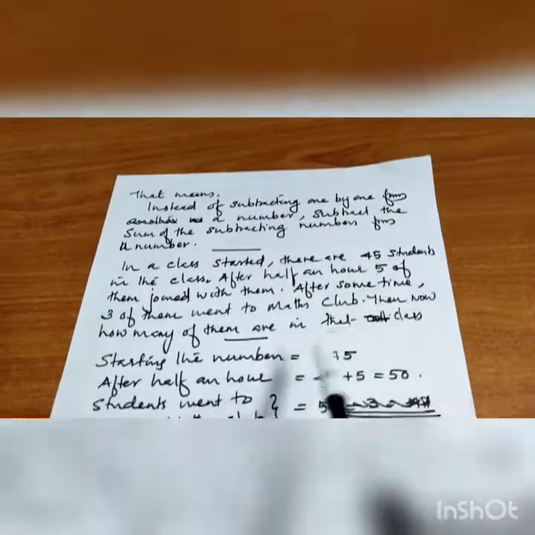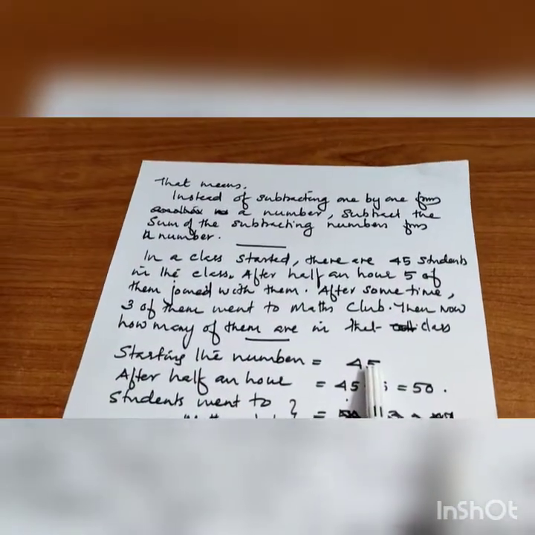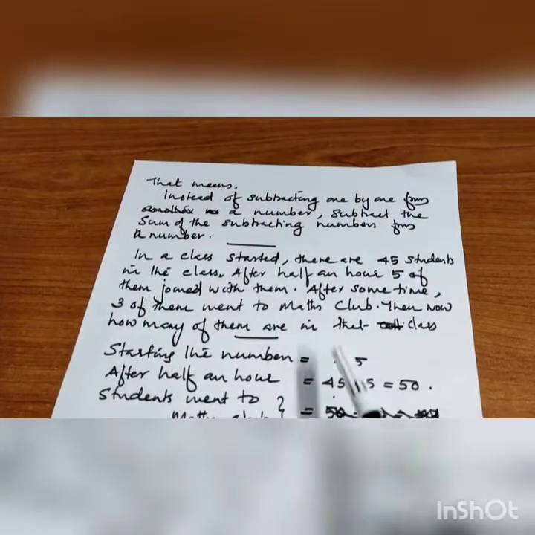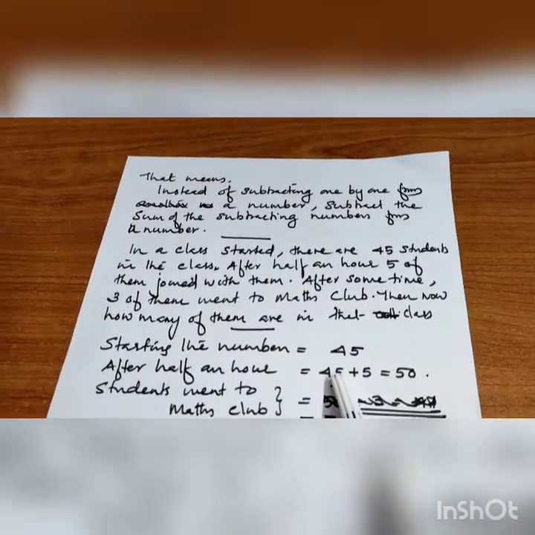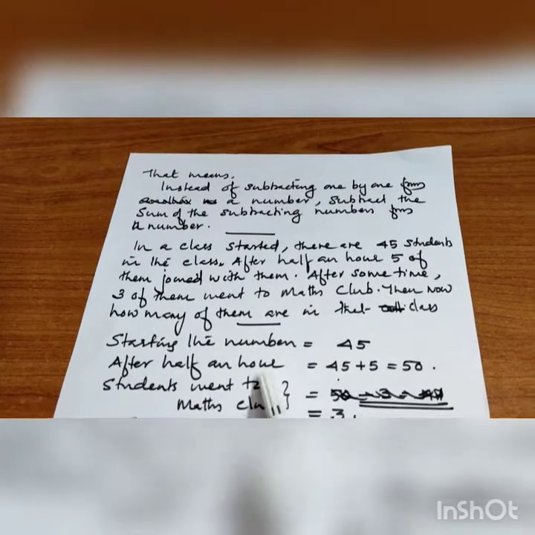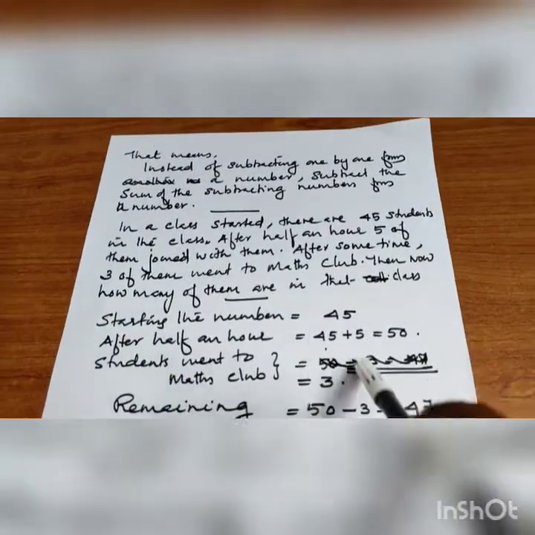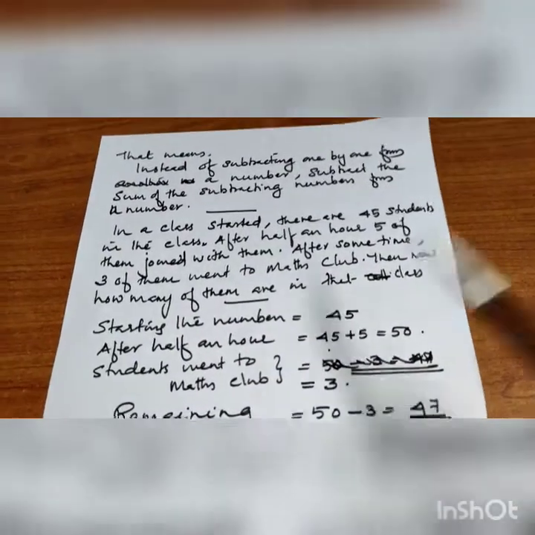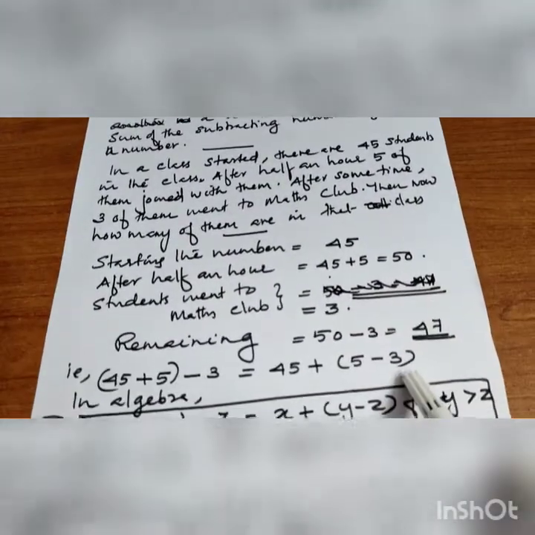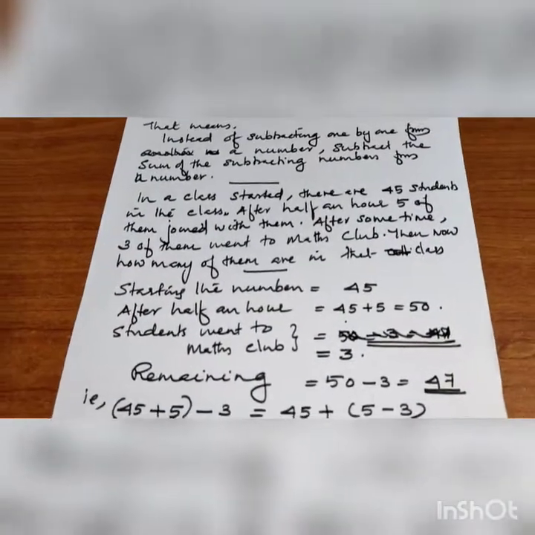When the class started, there are 45 students. Then 5 of them came there as latecomers. They entered the class. Therefore, now total 45 plus 5, 50. Among the 50, 3 of them went to maths club. Then remaining 50 minus 3, it is 47.